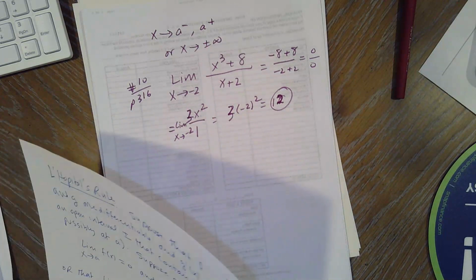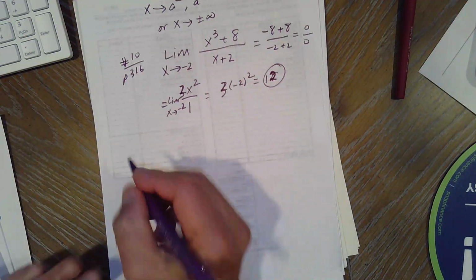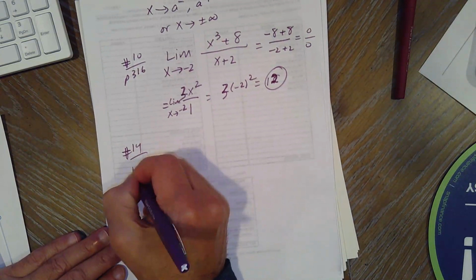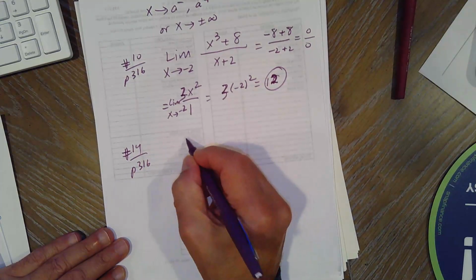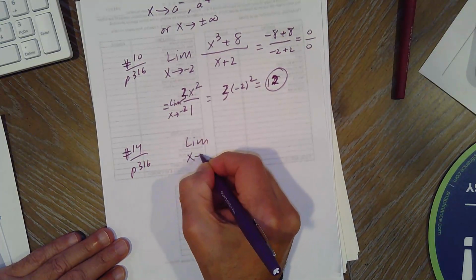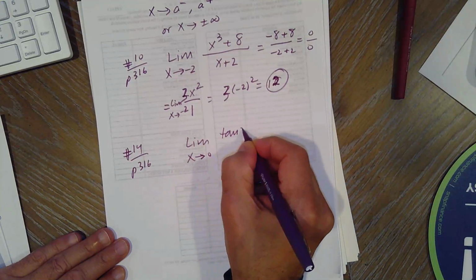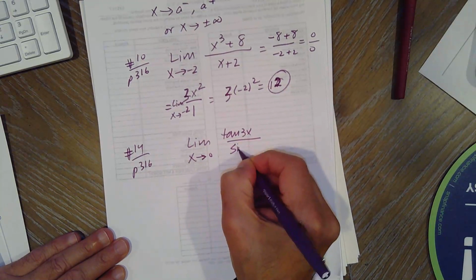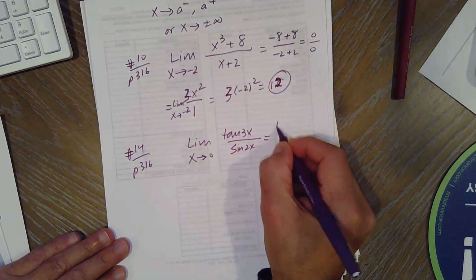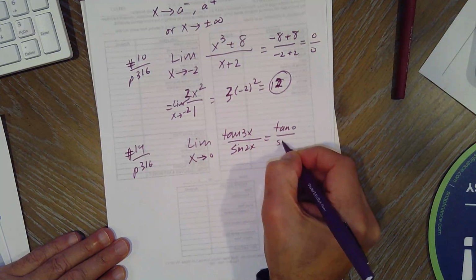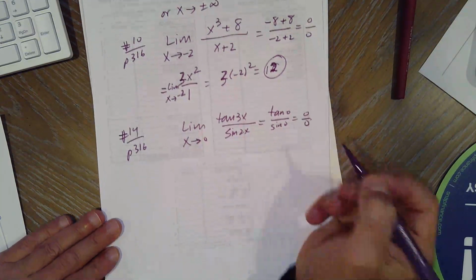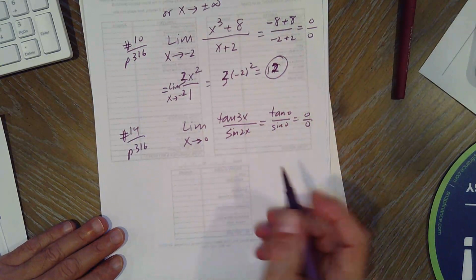Alright, number 14 from page 316. Limit as x goes to 0 of tangent 3x over sine 2x. Again, we plug the 0 in, we get tangent 0 over sine 0, which is 0 over 0, an indeterminate form. So we do the derivative.